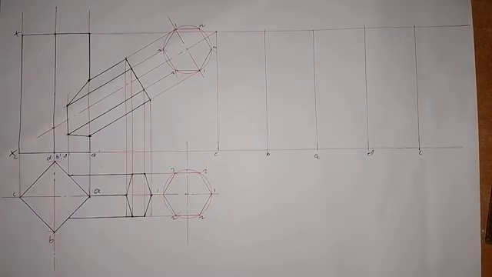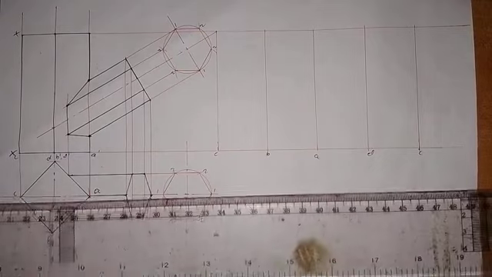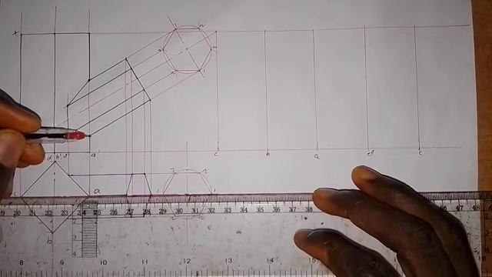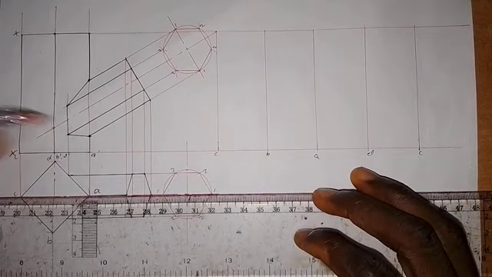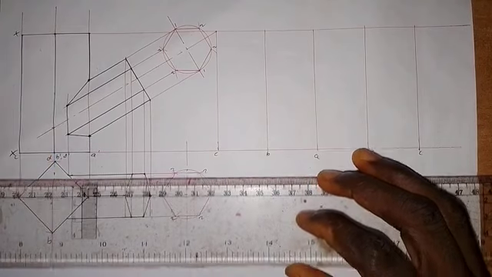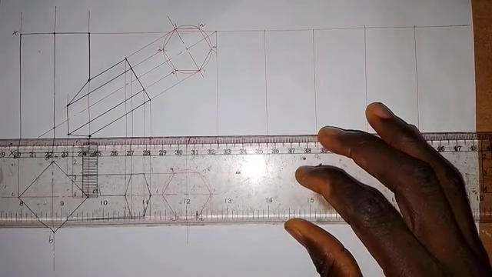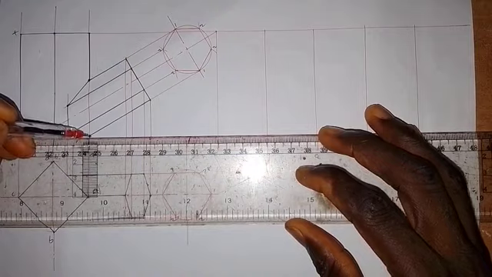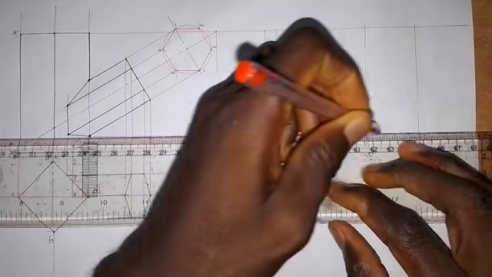So I've done that. So from this point A here, where this line touches this line A, I'm going to draw a horizontal line. So we draw a horizontal line from here.